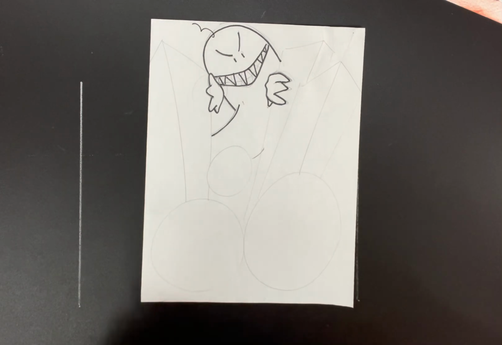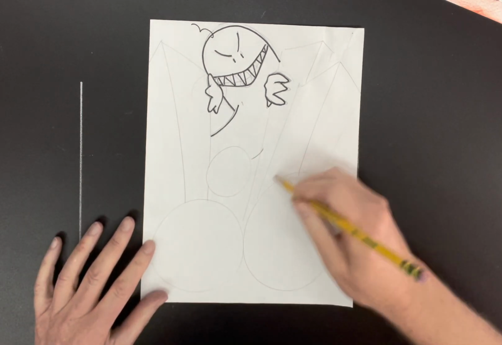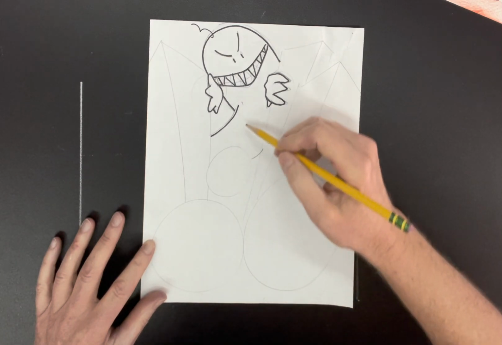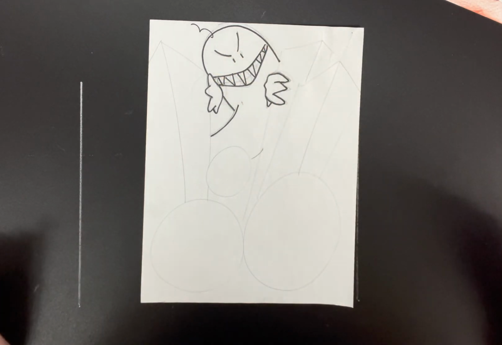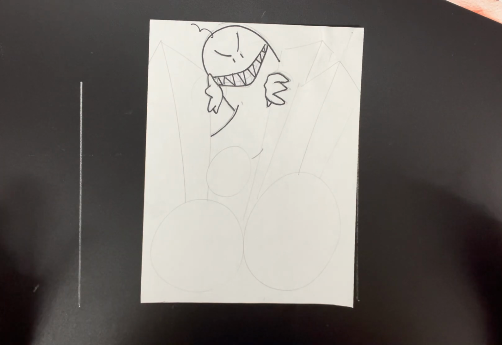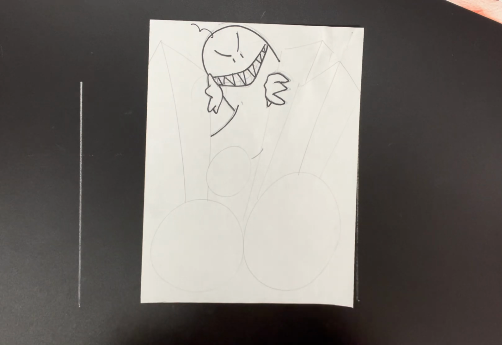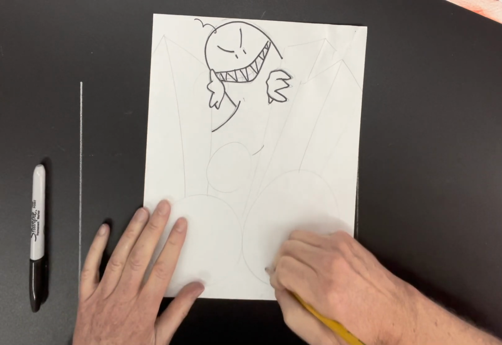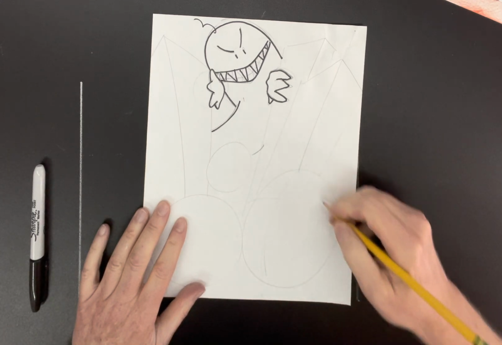I want you to notice that I use my basic marks. I use my ovals, I use my straight lines, and I also have gone in here and begun to draw out in greater detail the monster himself. He looks like a giant hot dog with very sharp teeth. Because I've started to use Sharpie marker, I think I'll continue to do that. But before I do that, let me go ahead and see if I can add a little more detail.